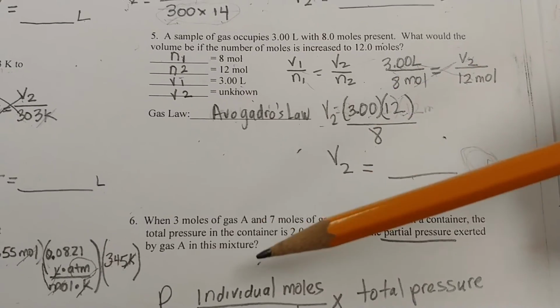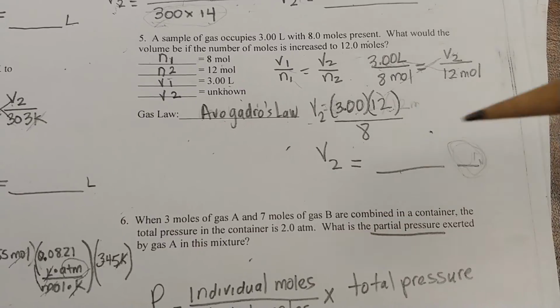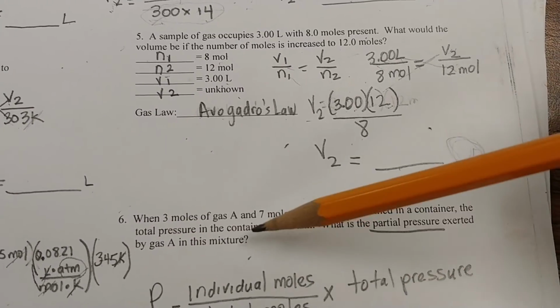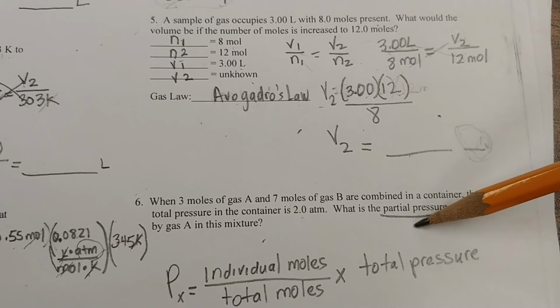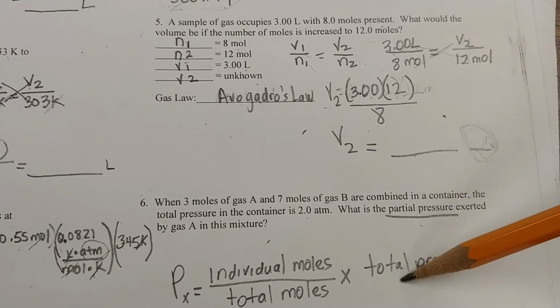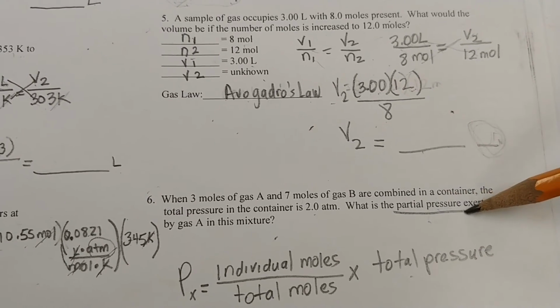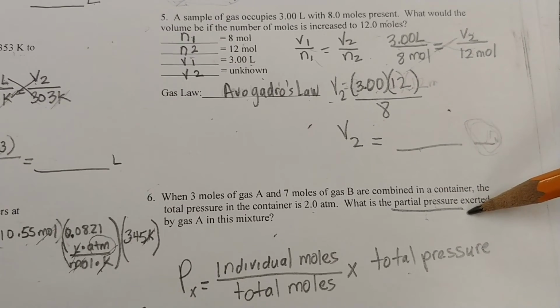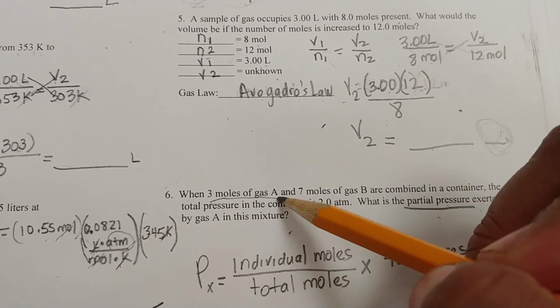Okay, now for the last one. It's giving you 3 moles of gas A, 7 moles of gas B in a container, and it tells you that the total pressure is 2 atmospheres. So there's no point in even trying to identify which gas law you're using, because it tells you what is the partial pressure exerted by gas A in the mixture. So right now we're only concerned with gas A.